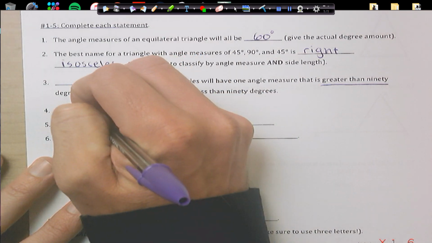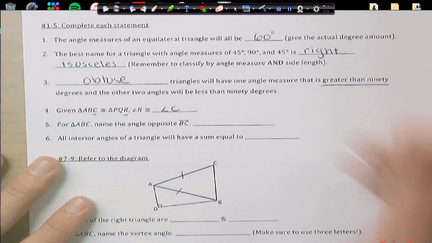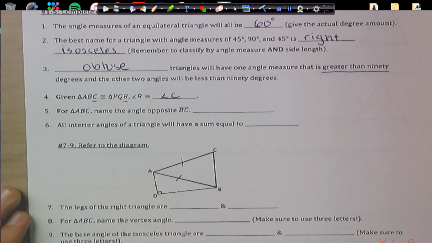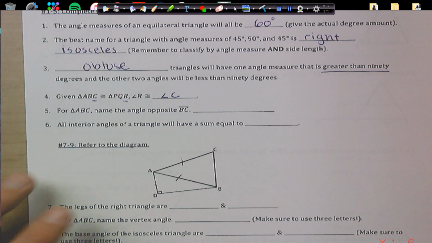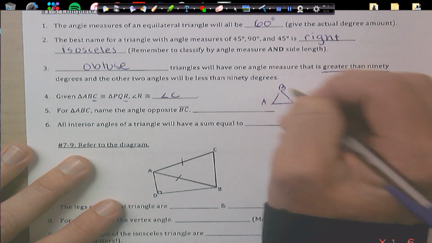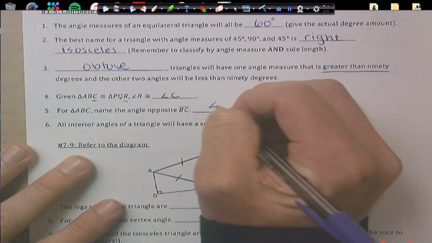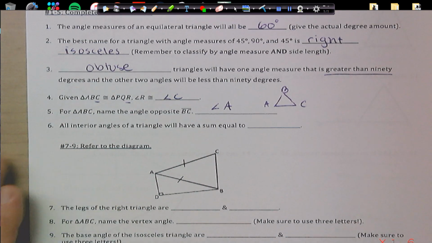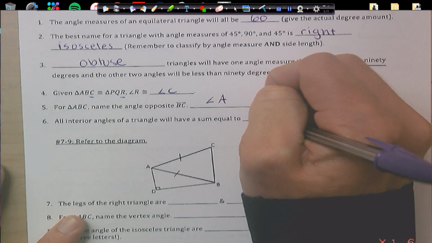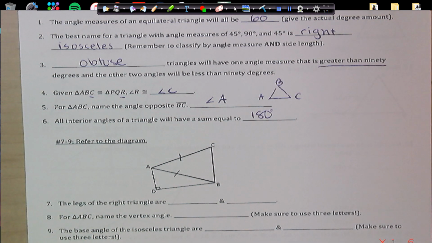Okay. Given triangle ABC is congruent to triangle PQR, what is congruent to R? R is going to be congruent to C. For ABC, find the angle opposite of BC. So if we're looking at this, we can draw a quick little triangle. ABC, opposite BC is going to be angle A. The interior angles of the triangle will have a sum equal to 180. That's the triangle angle sum theorem, where all the angles add up to 180.